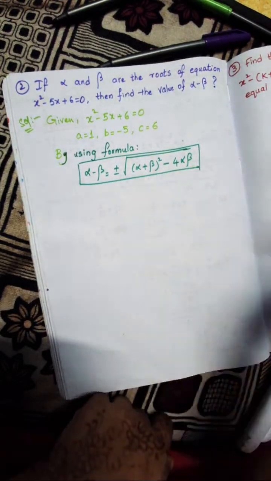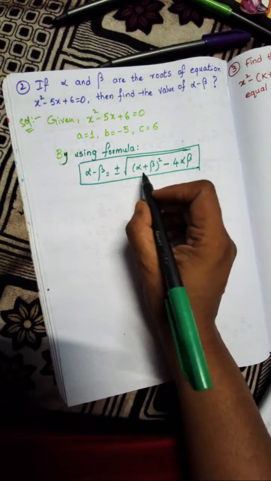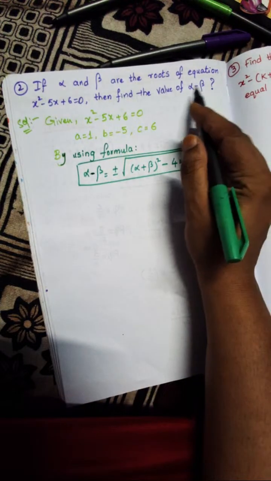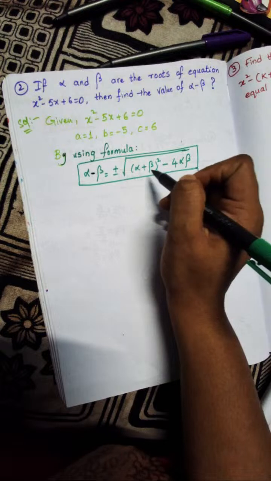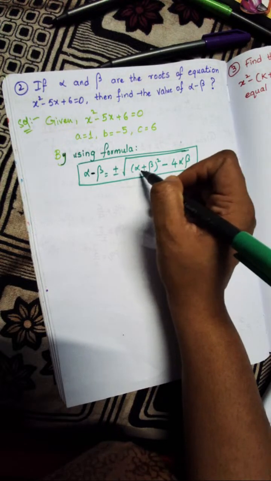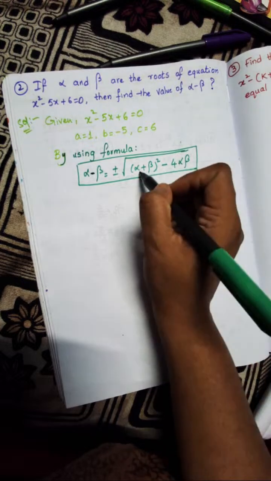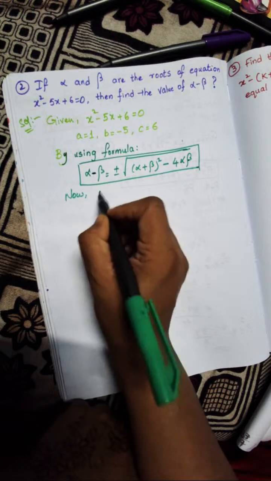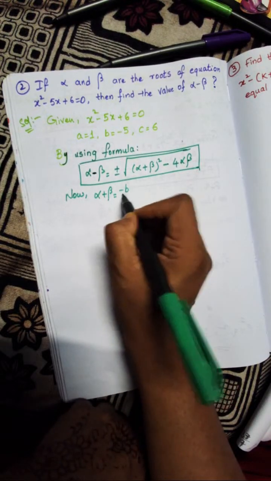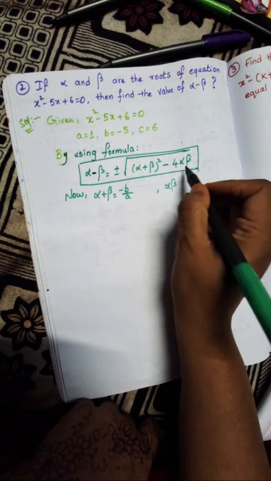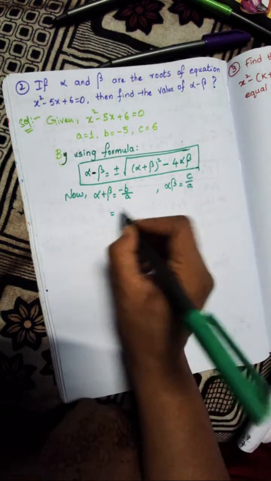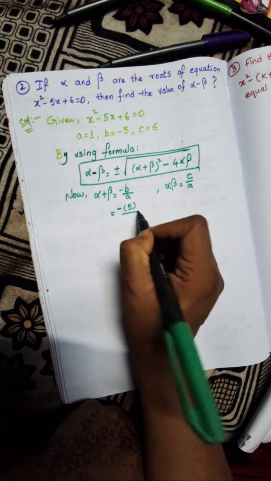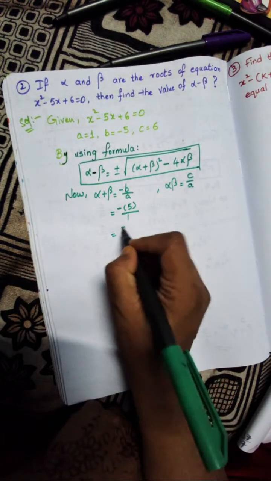Now what we have to find in this, alpha minus beta, we have to find the value of this one. Okay, this one. So what we need in this to find alpha minus beta: alpha plus beta and alpha beta, sum of zeros and product of zeros. Now alpha plus beta equal to minus b by a, and alpha beta, this one is c by a. Now substitute the values. Minus b means minus of minus 5. Okay, by a means how much? 1, is equal to 5.